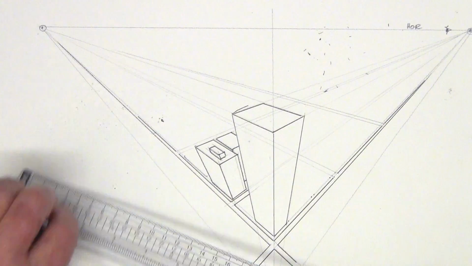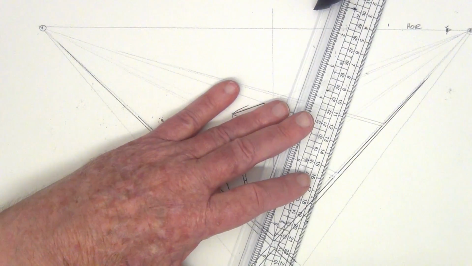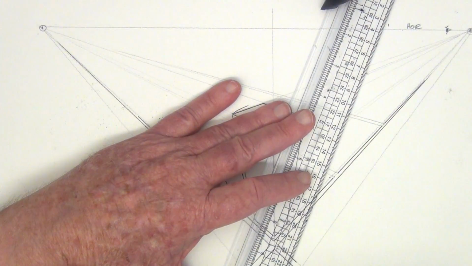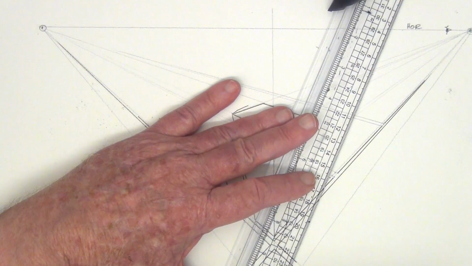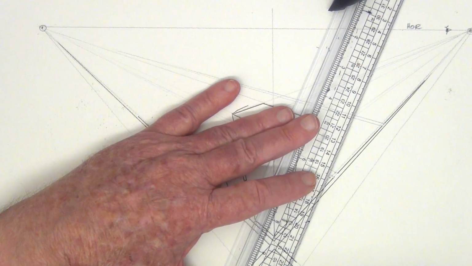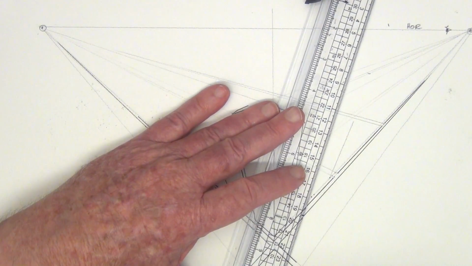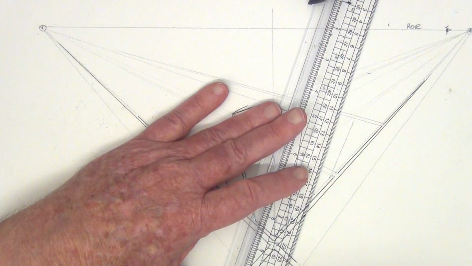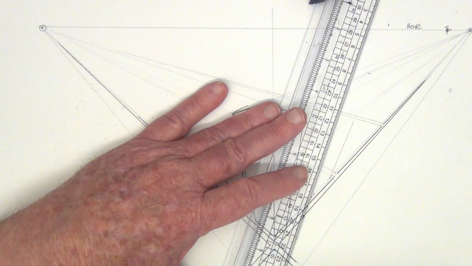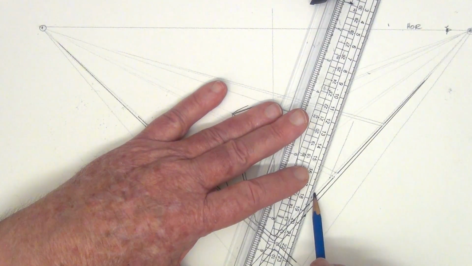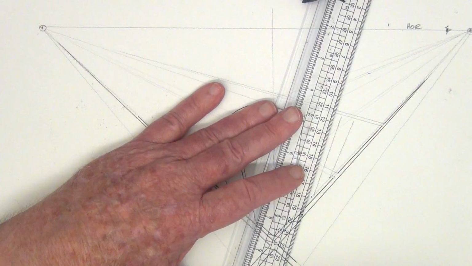Now we need to draw the construction lines. That one through to that one. These are the front faces.